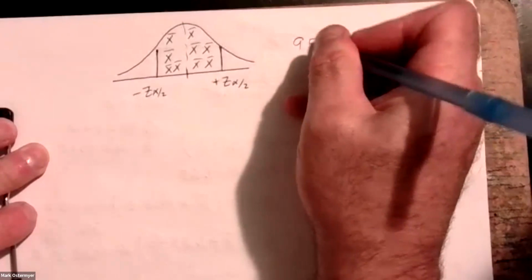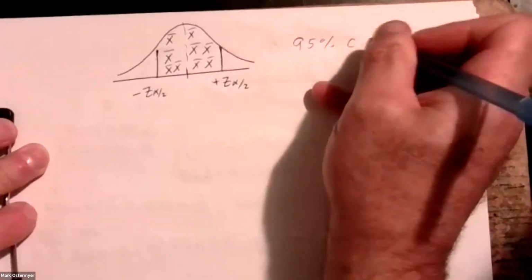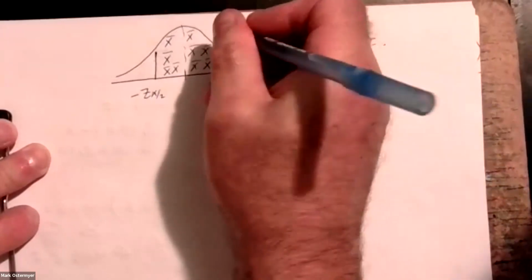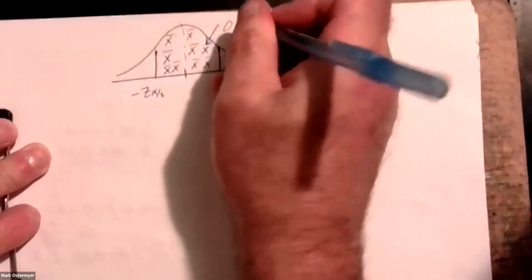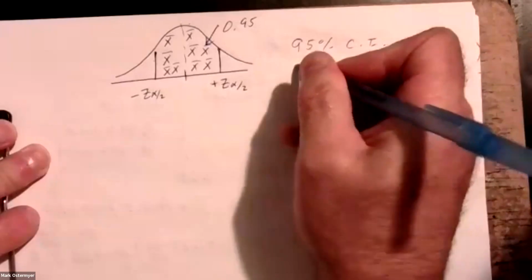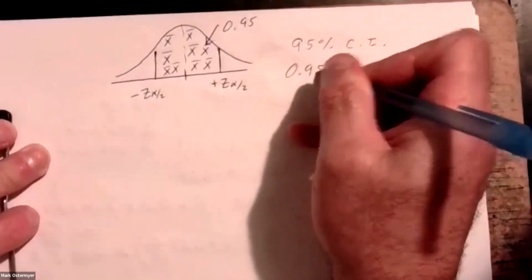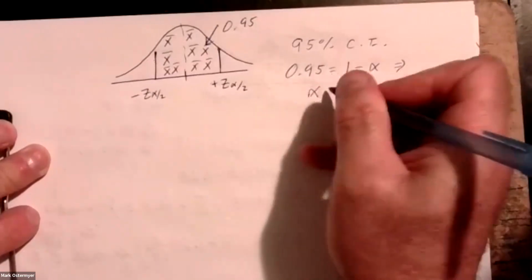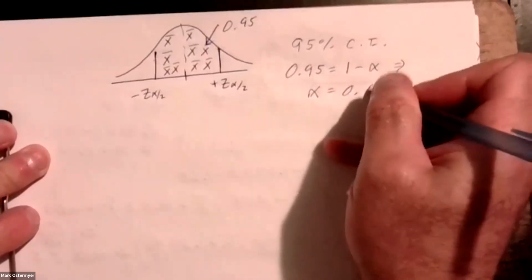So to build a 95% confidence interval, the area of the standard normal distribution between these critical z-values is going to be 95%, 0.95. So 0.95 is equal to 1 minus alpha, which implies that alpha is going to be equal to 0.05.